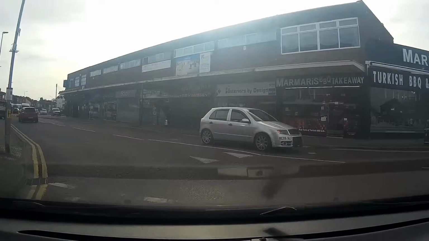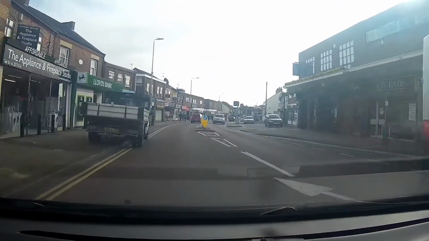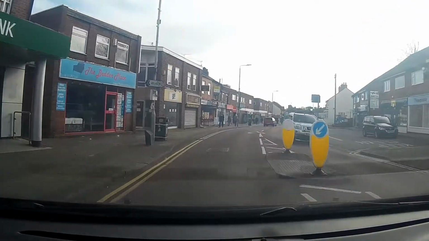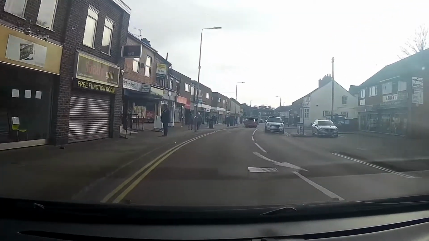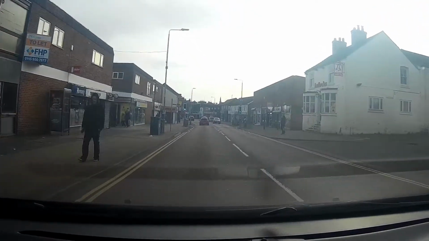As you enter Wigston Town Centre, the speed limit is 20 and there are several speed bumps. Look for pedestrians and keep your speeds low. Observe the next pedestrian crossing, again looking for the wait light and people waiting.